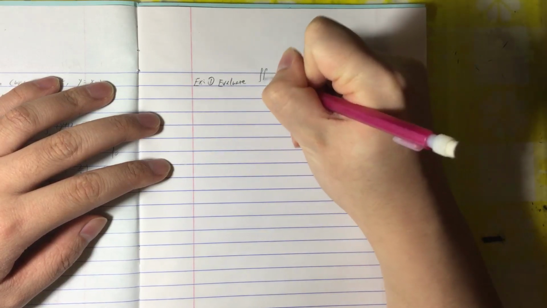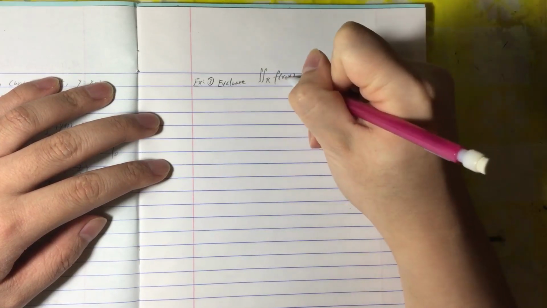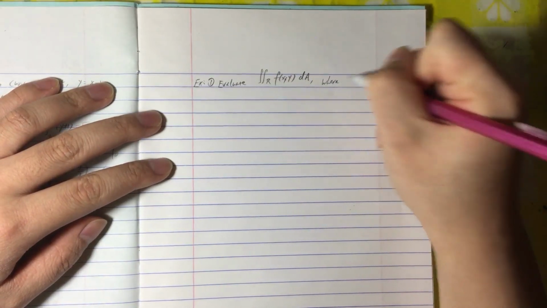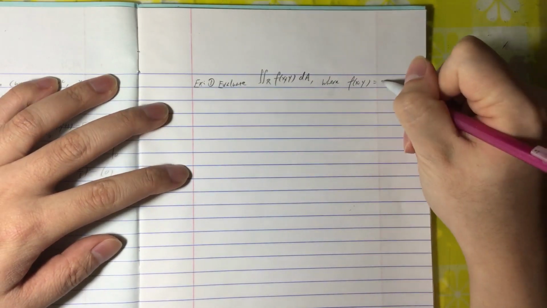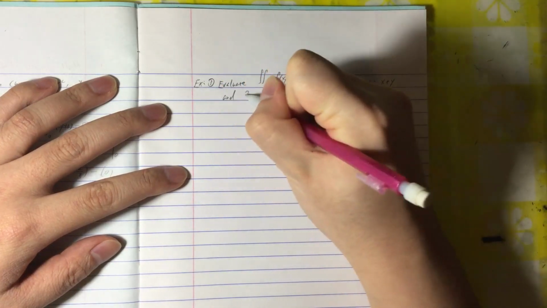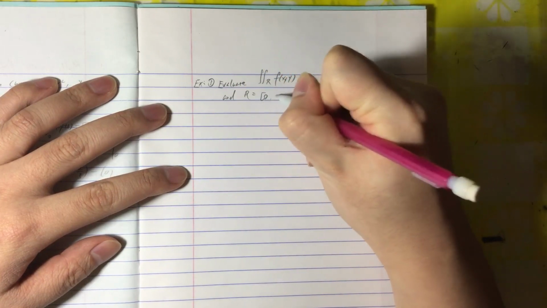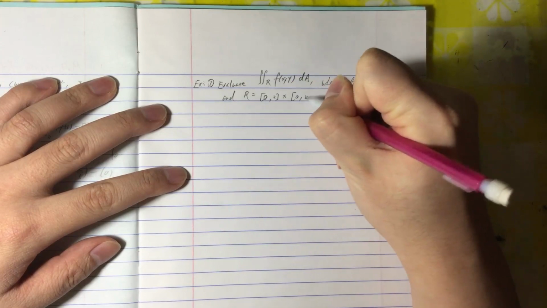Evaluate the double integral over region R of f of x, y dA, where f of x, y equals x plus y, and R is the region interval 0, 2 cross interval 0, 4.